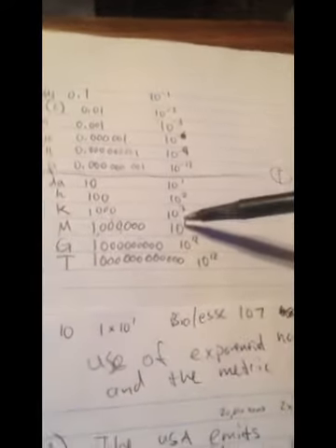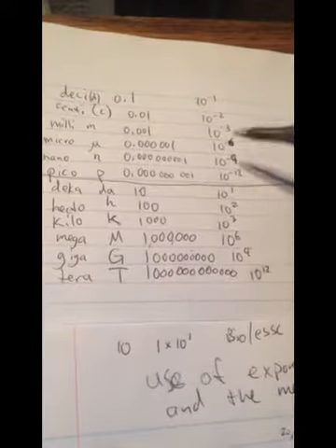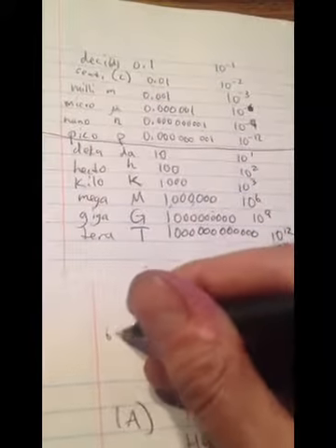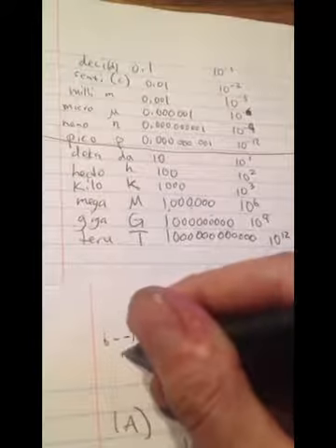So if we wanted to do megatons to decitons, it would be 6 minus -1. Those negatives create a plus. So if we wanted to convert 6 megatons into decitons, it would be 6 plus 1, so that's 7.